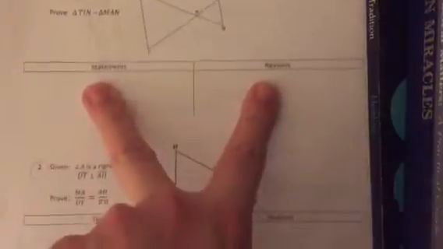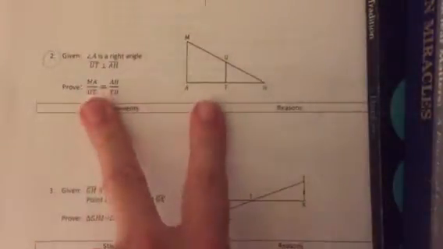So on the first three problems of the test review, we have proofs. You're given a statement and you're asked to prove another statement, and you're supposed to be doing it in the column proof style. So there's three of these. So I'm going to do number 2, and then you do 1 and 3 on your own.